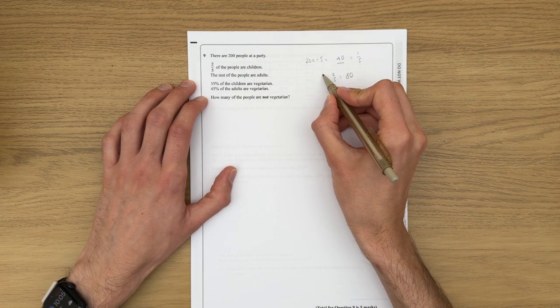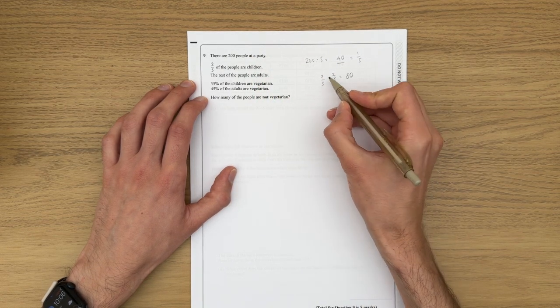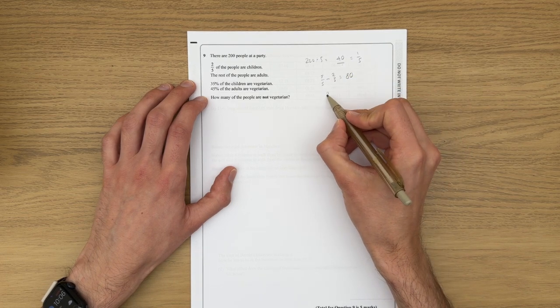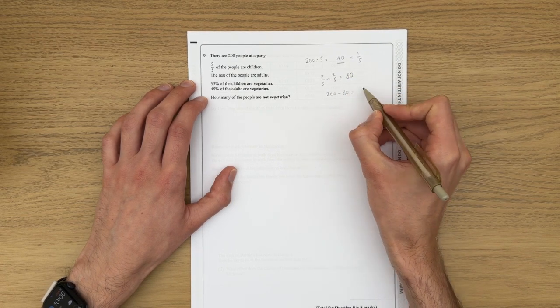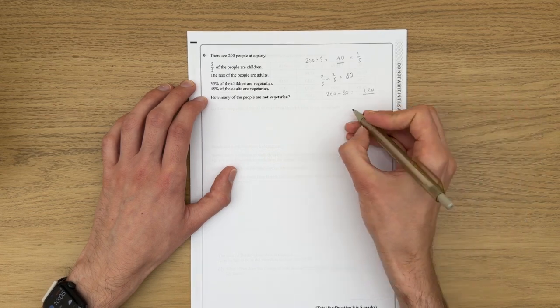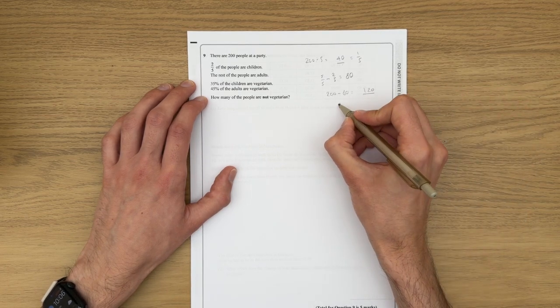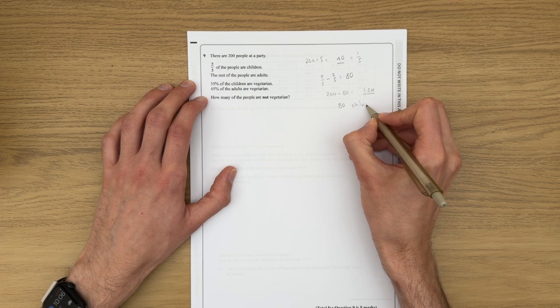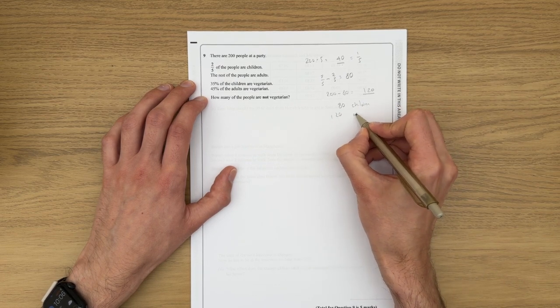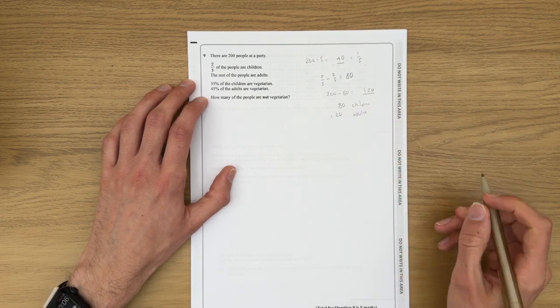We can do 5/5 minus 2/5, which is 200 minus 80 equals 120. So there's 80 children and 120 adults. There we go.